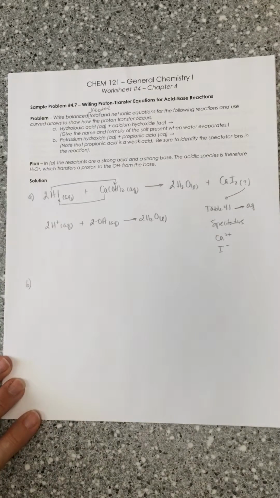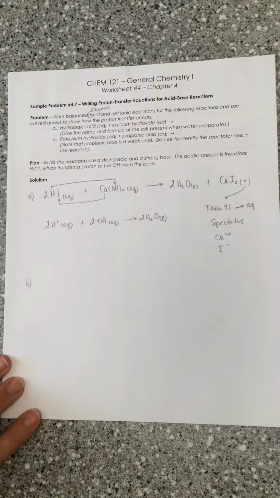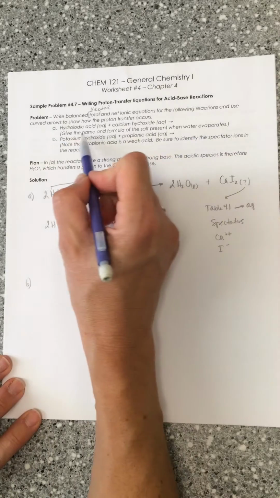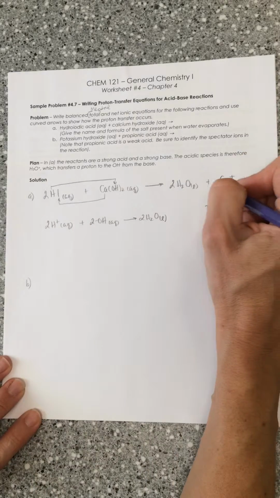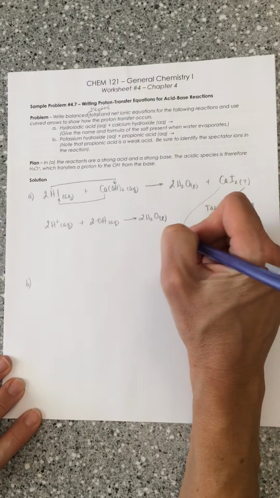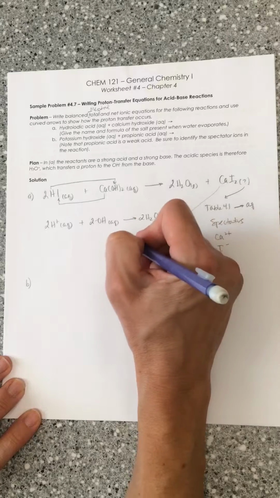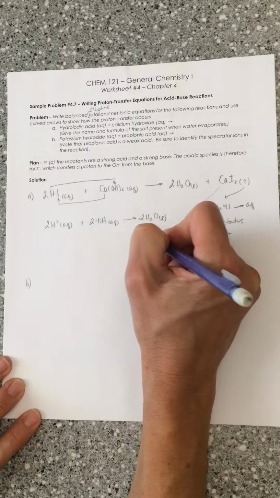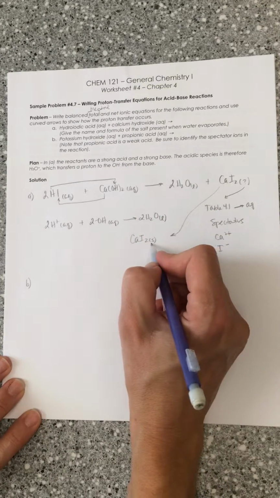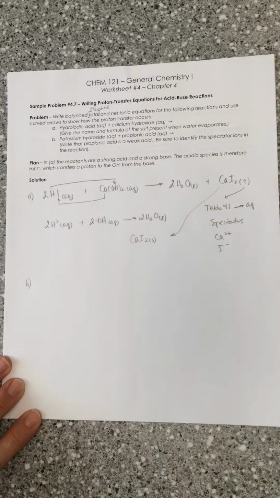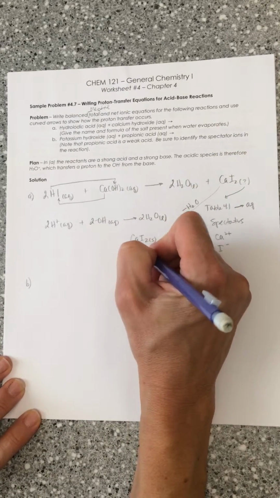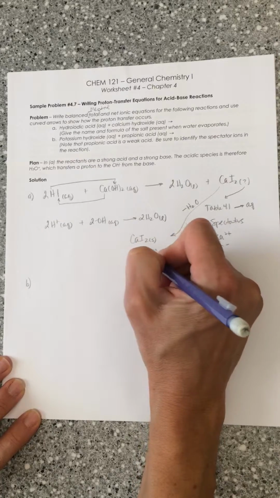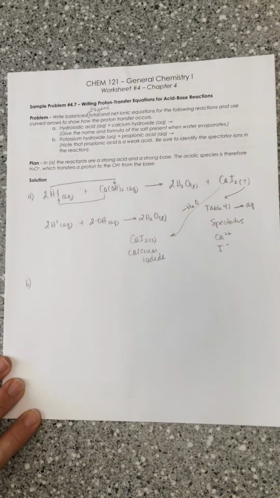Okay, working through this next one here. What's different? Oh, I forgot one part of this problem. This said, give the name and the formula of the salt present when the water evaporates. So when we evaporate the water, we're going to get this salt. We would call this calcium iodide. If we now have this as a solid, not because it precipitates, but because we evaporate the water, this would be calcium iodide. Sorry, I forgot to answer that part of the problem.